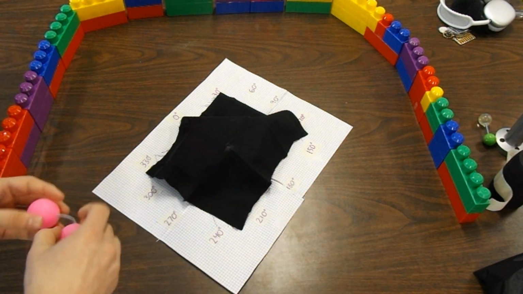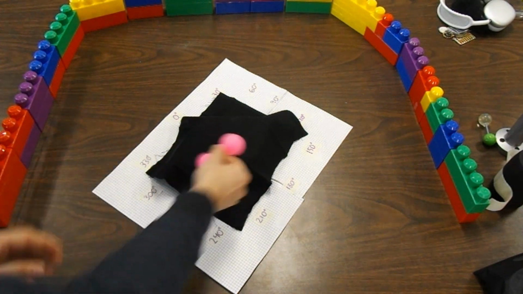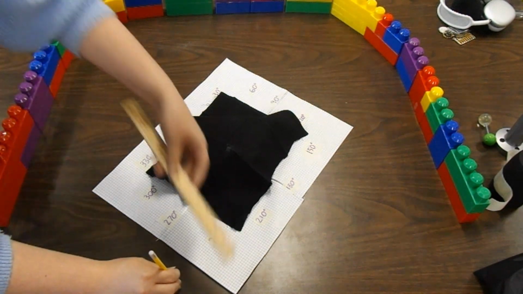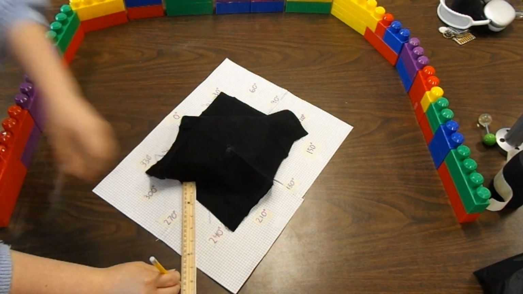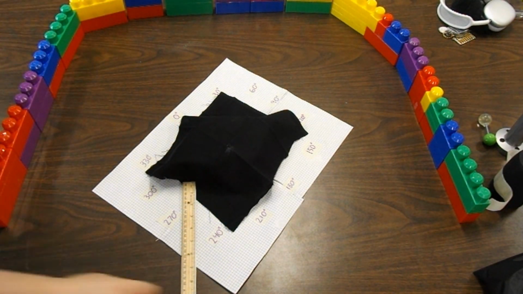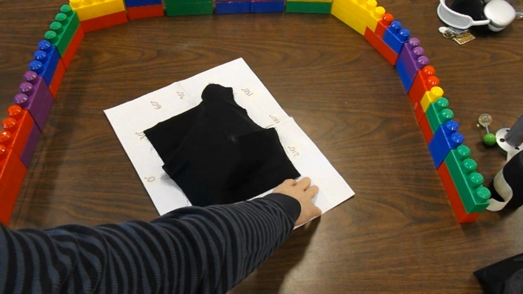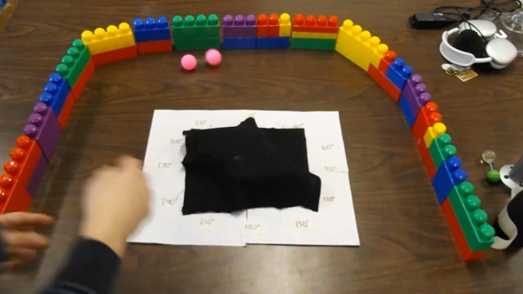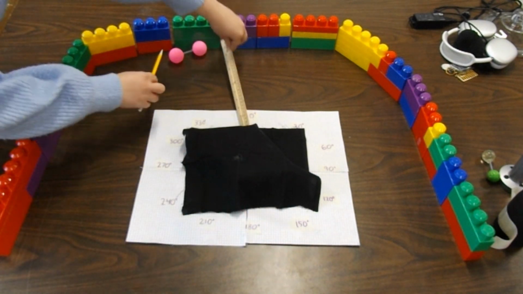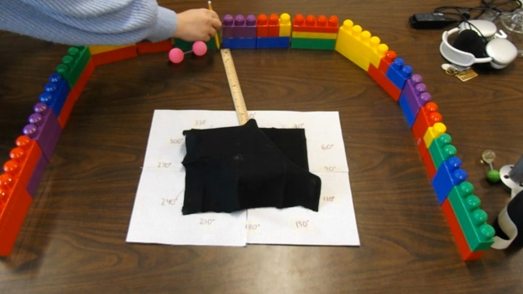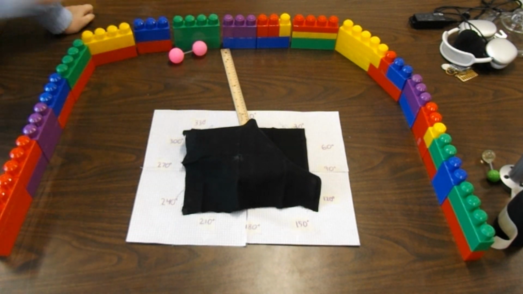That one didn't really bounce anywhere, so if it just sort of lands on the photon model, that should be a zero distance. But that one jumped off, so measure the distance, and in the table record it under 270 degrees. And then partners can switch off and just keep rotating. In that case, it went really far. I was throwing it from 210 degrees, and it bounced very far away from the model.